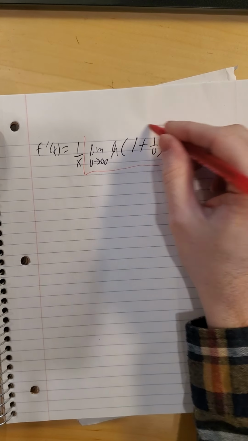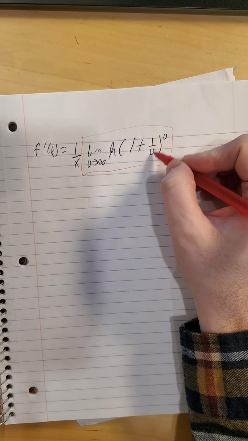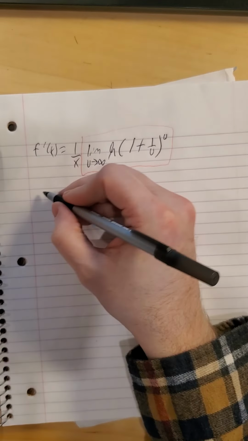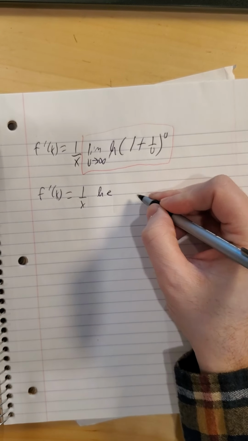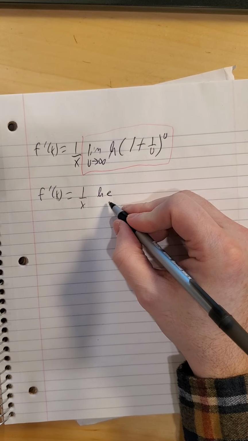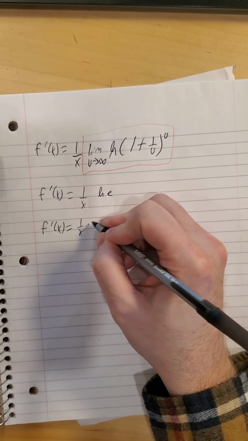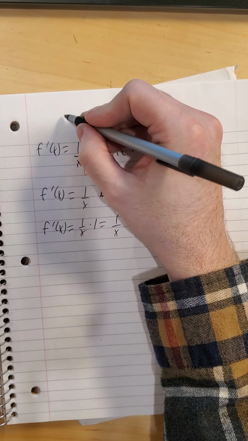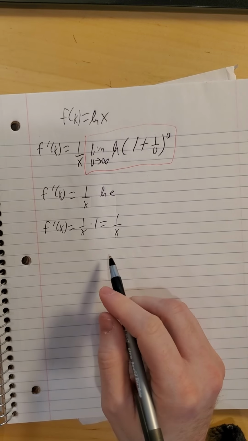This should look familiar. Limit as something goes to infinity, 1 plus 1 over that something to the something. This is worth natural log of e. And the natural log of e, as we saw before, is just worth a plain 1. So we have 1 over x times 1, or 1 over x. So the derivative, recall that at the start of this, f of x was natural log of x. F prime of x is 1 over x.